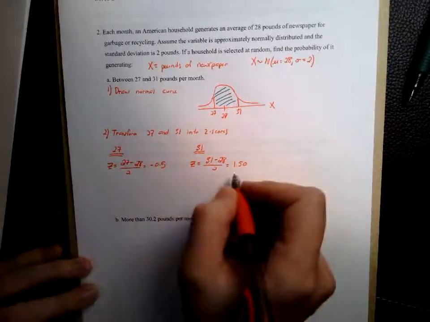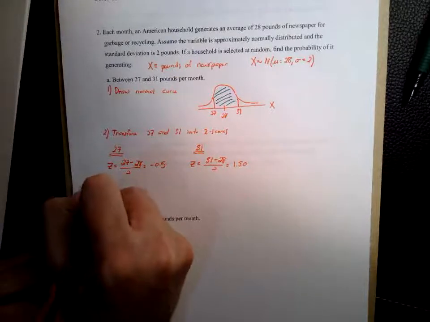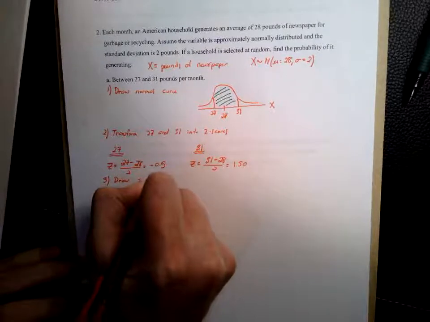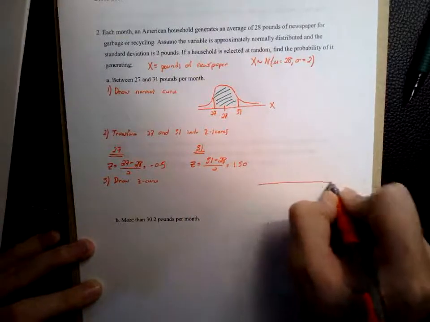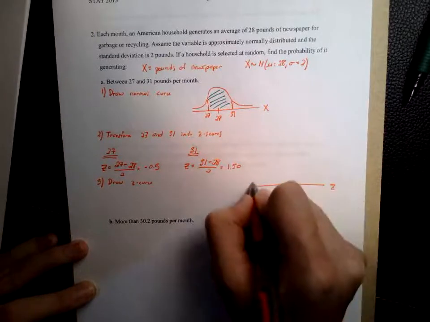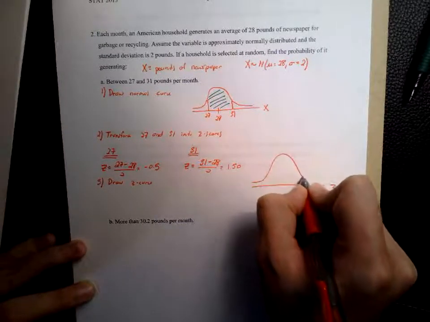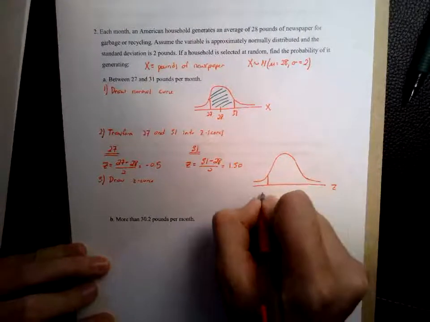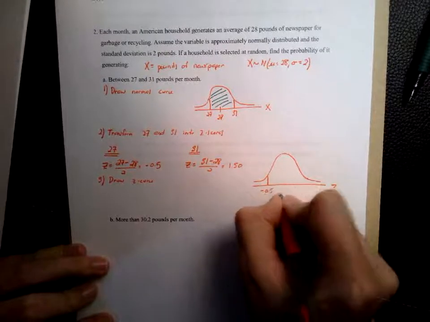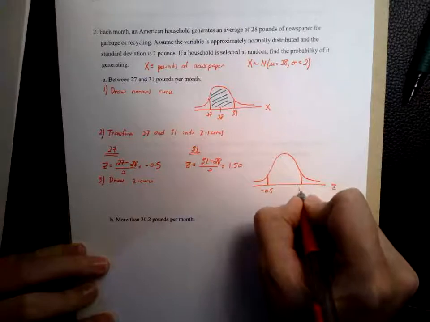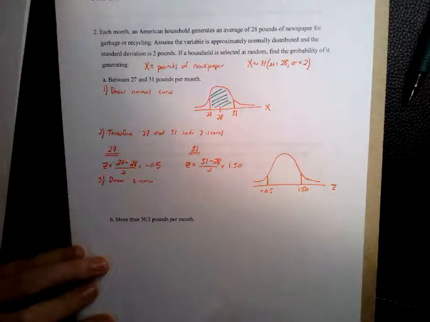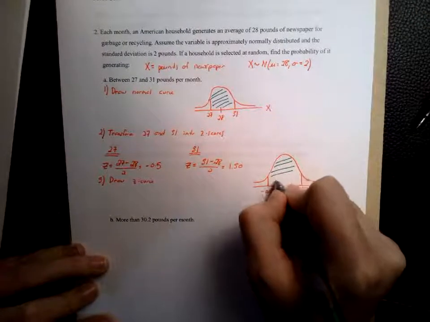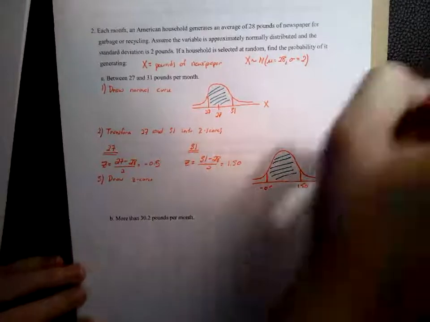Now, using this same idea, if we draw the z-curve and shade the appropriate region, let's say the z-curve is over here. Then we're interested in the probability of z being in between negative 0.5 to 1.5. And that is the area we want in the middle of those. Then it's just a simple problem just like we did in section 6.1.